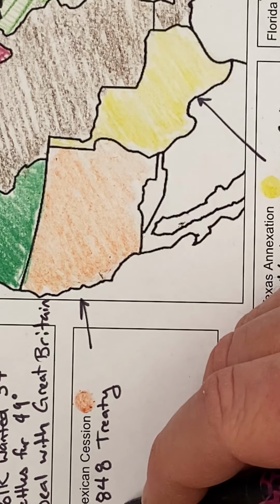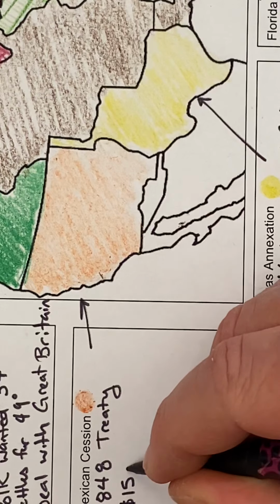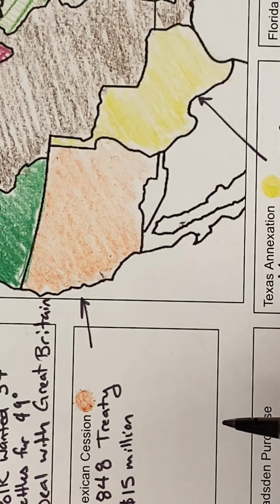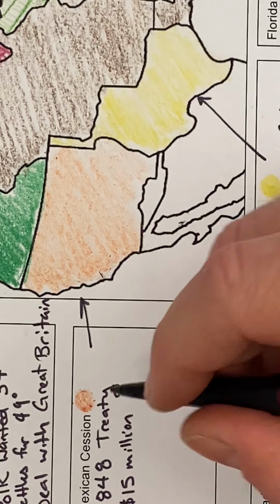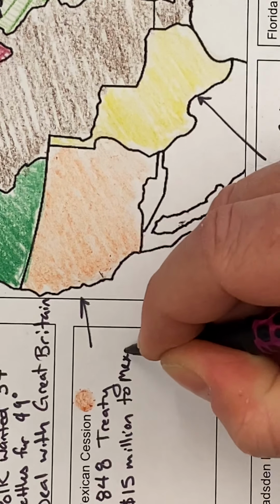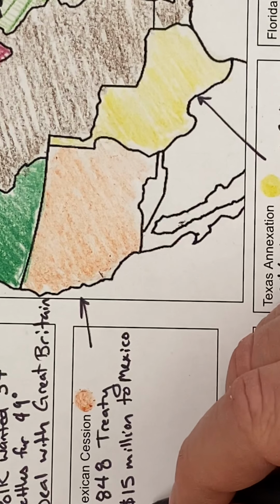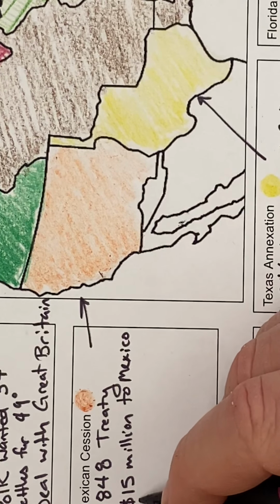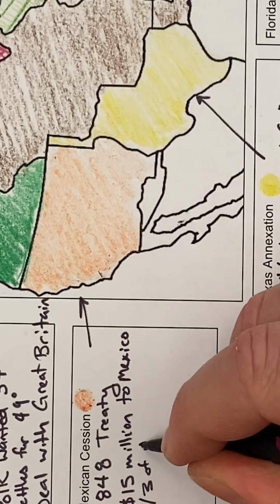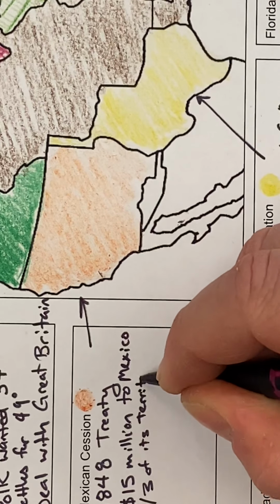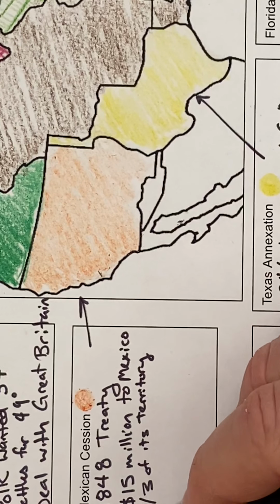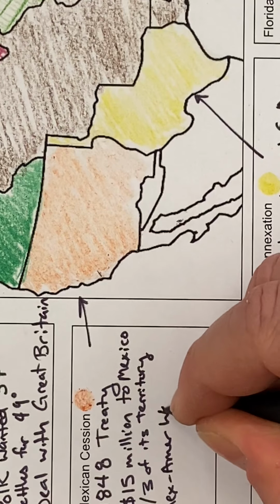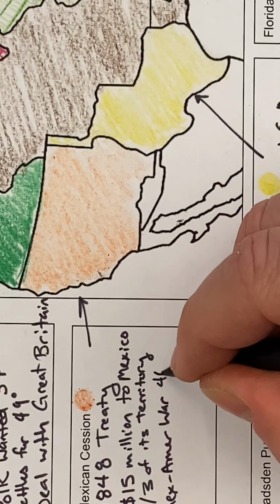And again, this was $15 million, I believe. Boy, I really should have written this down. To Mexico. And that was 1/3 of its territory. And this is after the Mexican-American War. That lasted from 46 to 48.